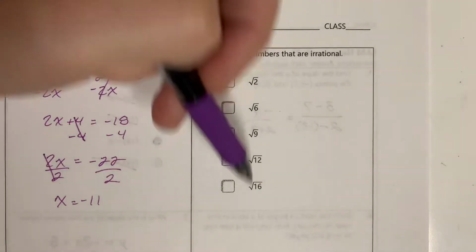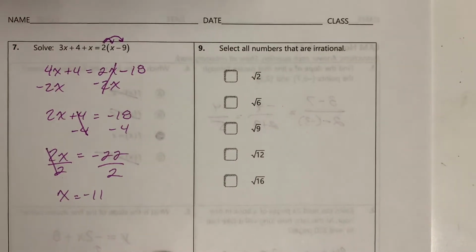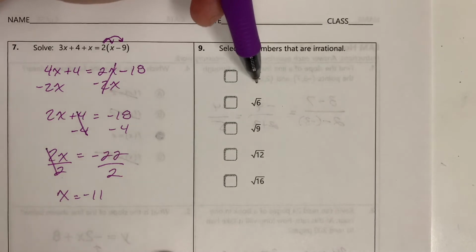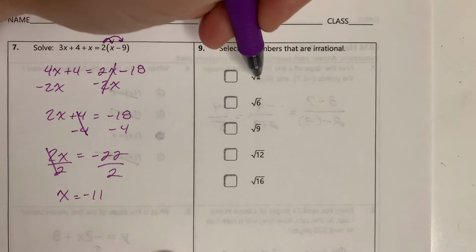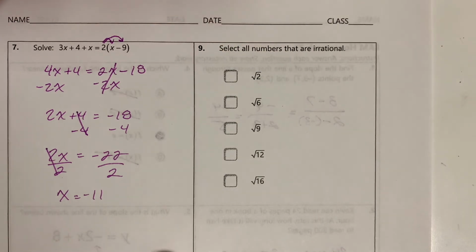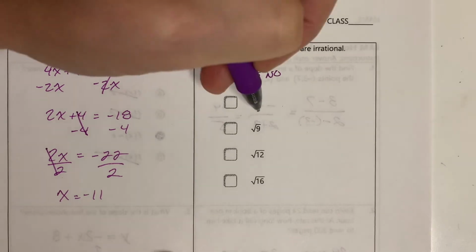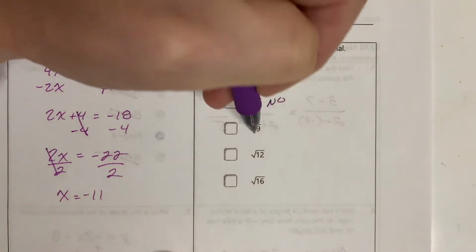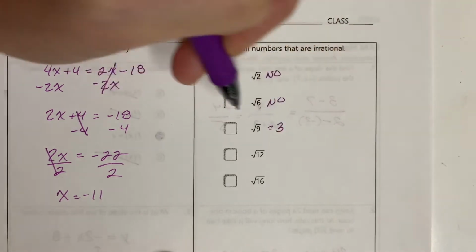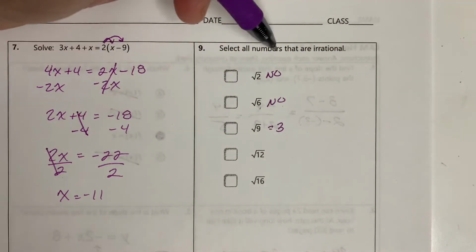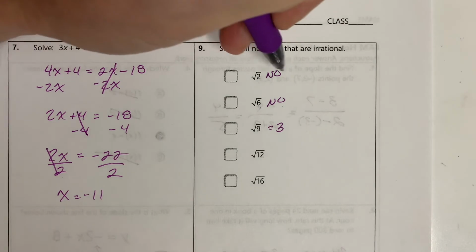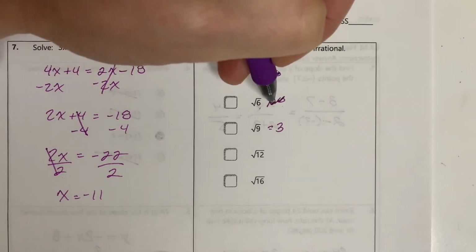Number 9, select all numbers that are irrational. All of these are square roots. And so you're looking for the square roots where the number under the square root, called the radicand, is not a perfect square. 2 is not a perfect square. Perfect squares are 0, 1, 4, 9, 16. It's a number times itself. 2 is definitely not that. 6 is not a perfect square. 9 is, though. Root 9 is 3. Oh, I'm sorry. So they are irrational. My fault. I was looking for rational. Whoops.